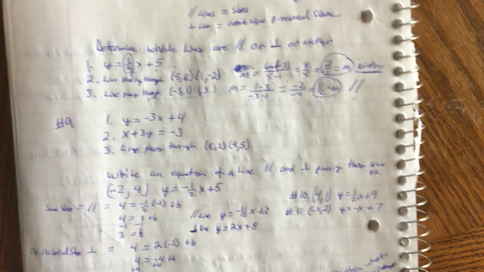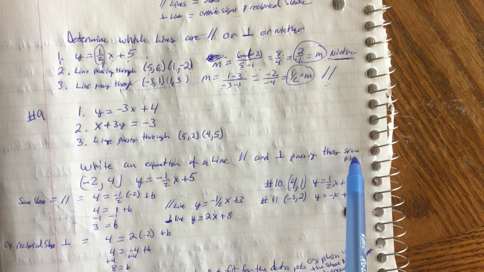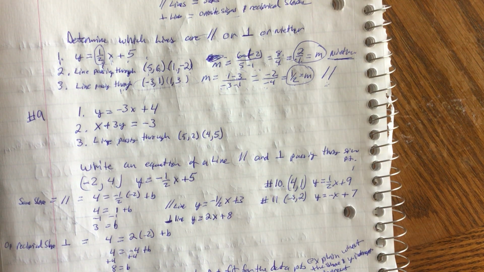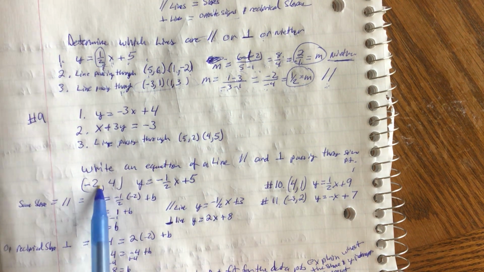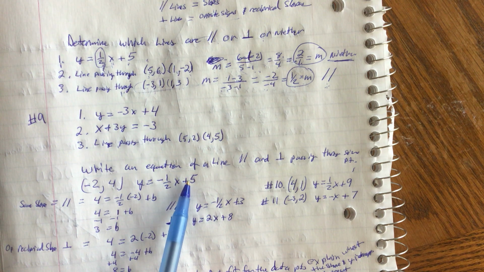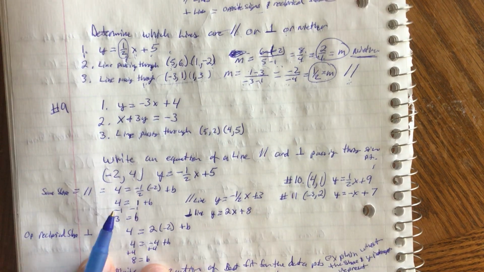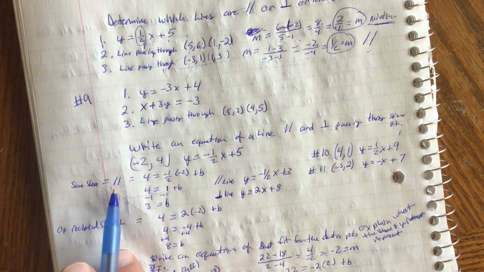All right, next step. Write the equation of a line that is parallel and perpendicular passing through a given point. So this time they're going to give you a point, and they're going to give you a line, and then they're going to want you to write an equation of that line that will pass through the point and be parallel and perpendicular, so you're going to have 2 answers for each of these, to the given line. So first of all, I'm going to do parallel. Now remember, parallel is going to have the same slope.